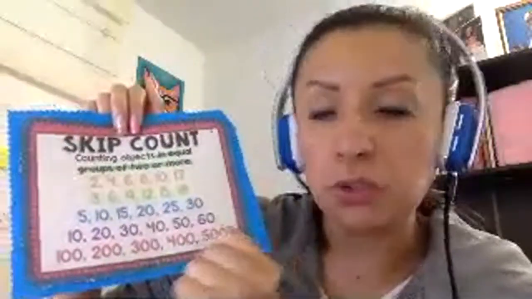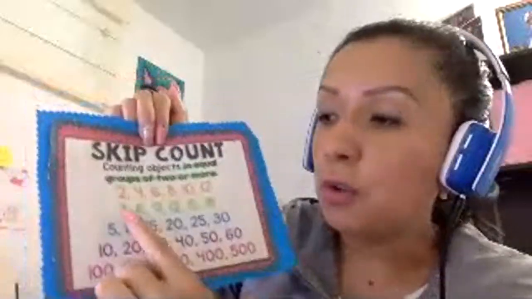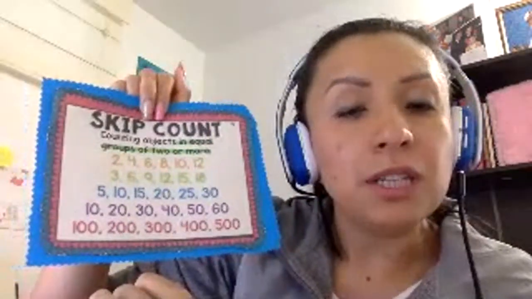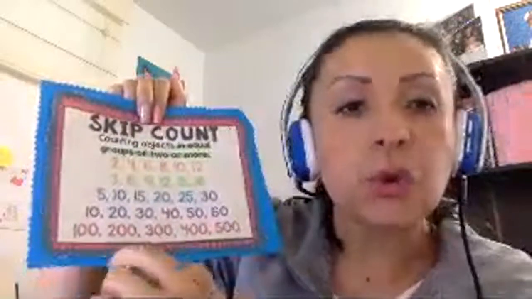I have a question for you. What about number sequence number 3? Which will be the number pattern to find out the next number? That means that we have to count by 2s, by 3s, by 5s to find out the next number. Let's check. 3, 6, 9, 12, 15, 18. We have to add 3 each time, right? 3 plus 3, 6. 6 plus 3, 9. 9 plus 3, 12. 12 plus 3, 15. 15 plus 3, 18.